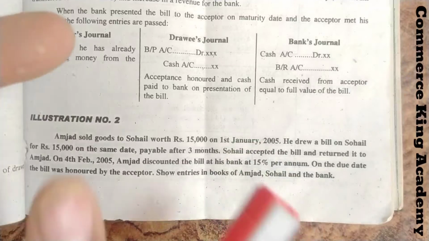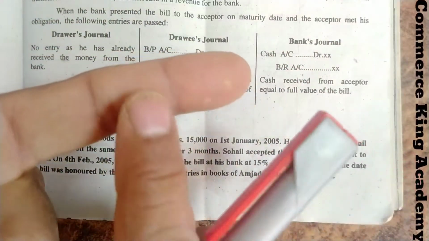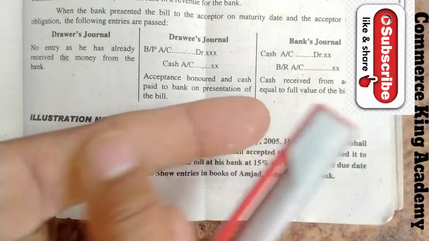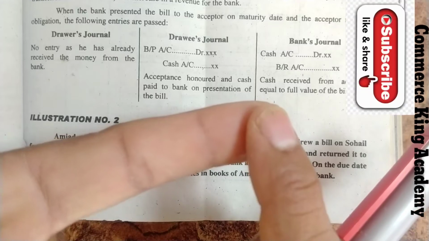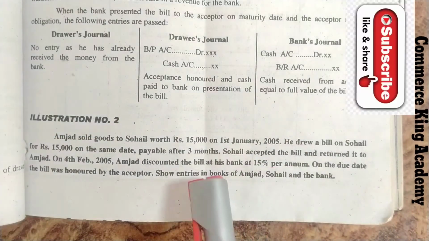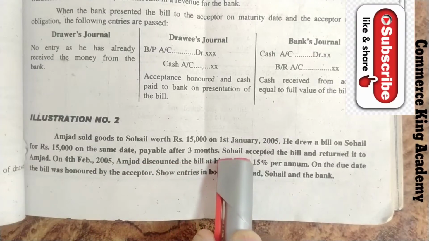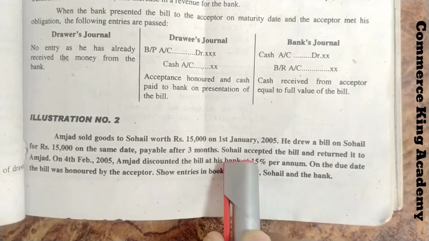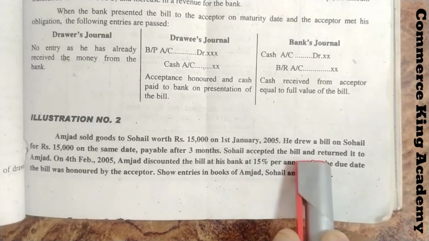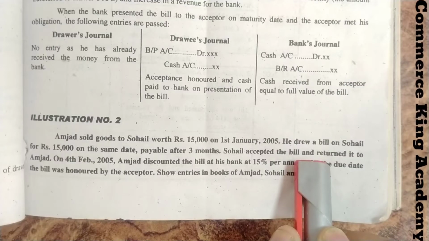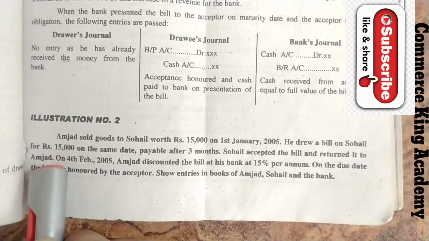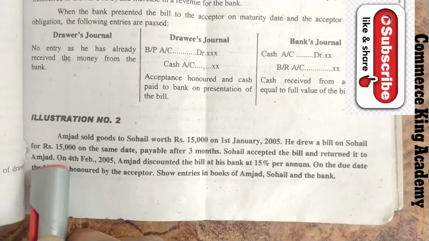So 1st January, February and March, 3 months duration of the bill of exchange between the parties. And after setting the duration, Sohail, the customer or acceptor or payer of the amount, accepts the bill, making acceptance with his stamp and signature. After making acceptance, he returned the bill to Mr. Amjad, who is the drawer of the bill, manufacturer or seller.